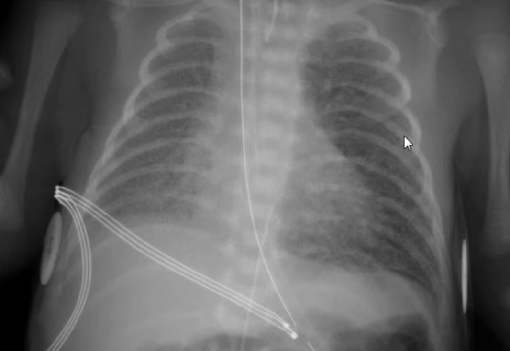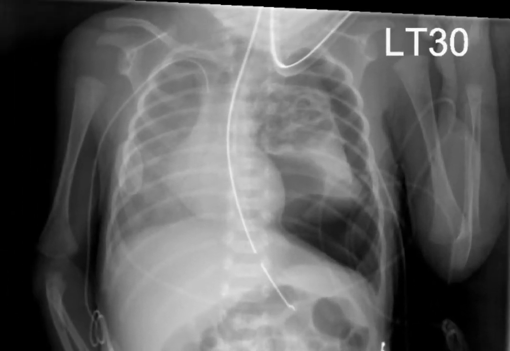So this is more of a complete unilateral interstitial emphysema. There's no interstitial emphysema in the right lung in this case. This case isn't subtle. There's obviously a large tension left pneumothorax with mediastinal shift to the right. Notice the patient is not rotated at all.